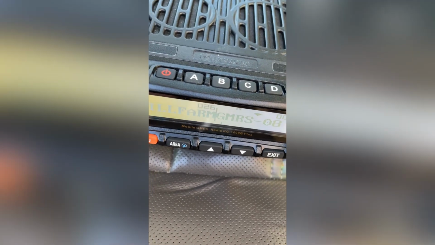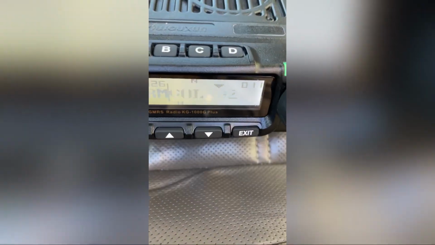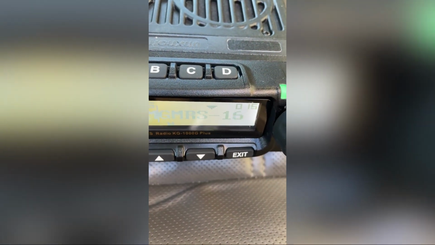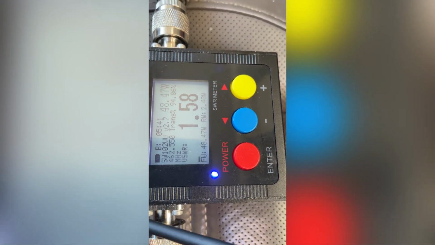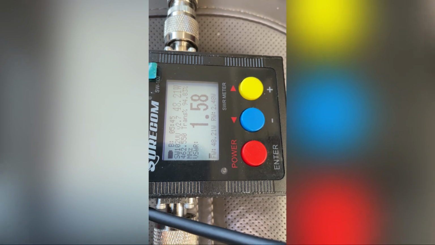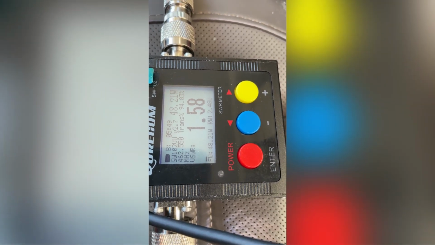4.7. And then you go to 8. Actually, it's not going to work because it's a restricted channel. We go to 15, which is the lowest we can go. 48, 48, 49, 50. So it's actually putting out 51 watts of power.